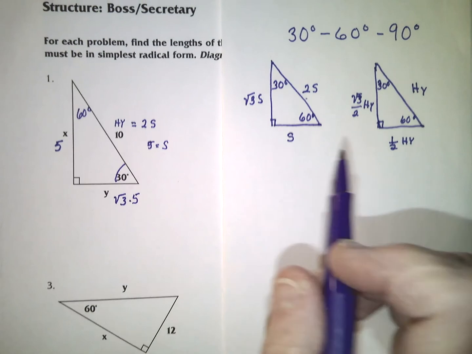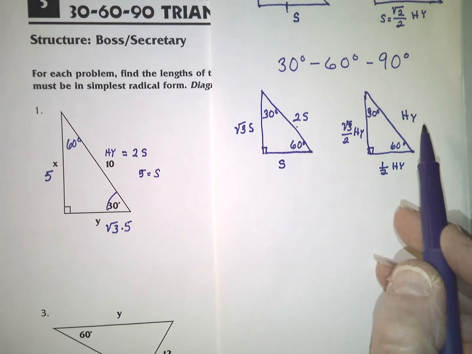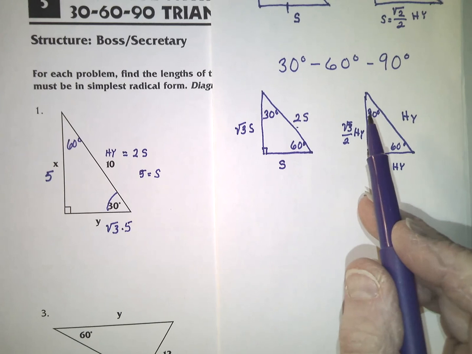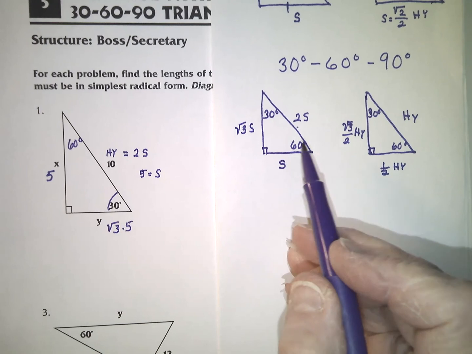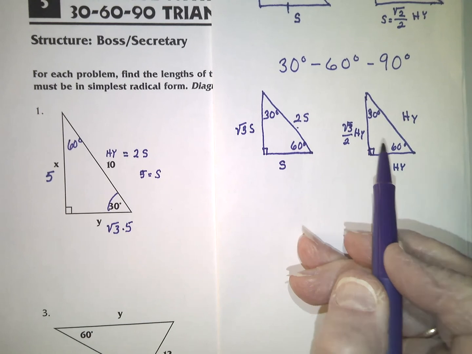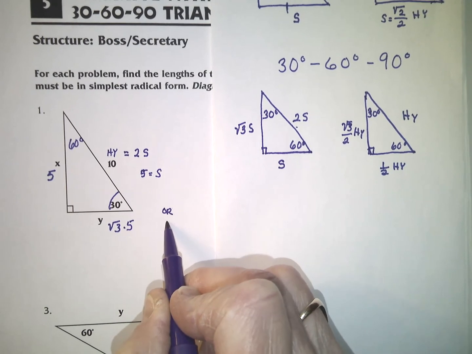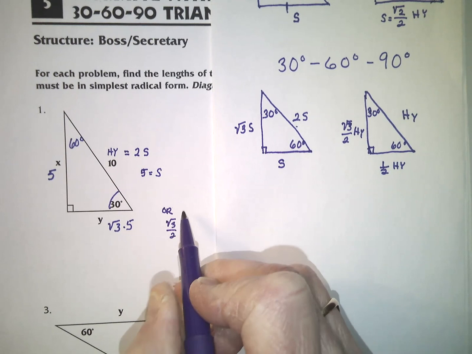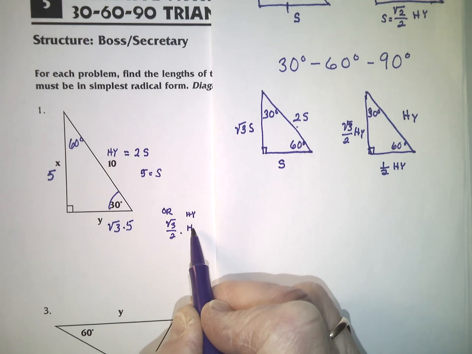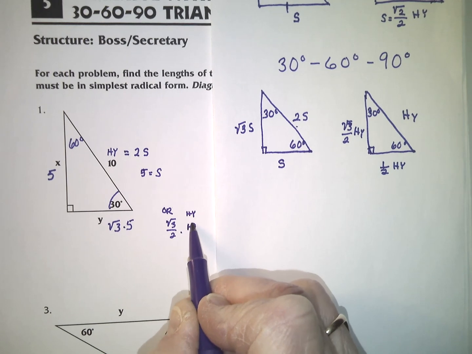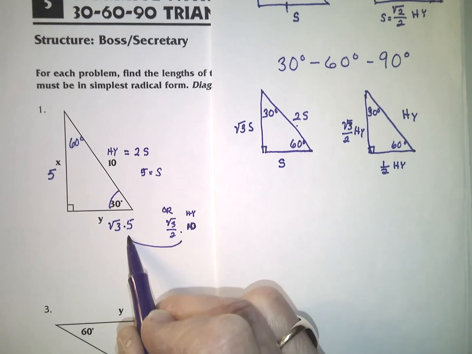For number 1, we could have also said that the hypotenuse was 10. So the side that's across from the 30-degree angle is going to be half of 10, which is 5. And the side that is across from the 60-degree angle would be the square root of 3 over 2 times the hypotenuse. And the hypotenuse was 10, which I'm having trouble writing here. When you take the square root of 3 over 2 times 10, you still get the same answer.